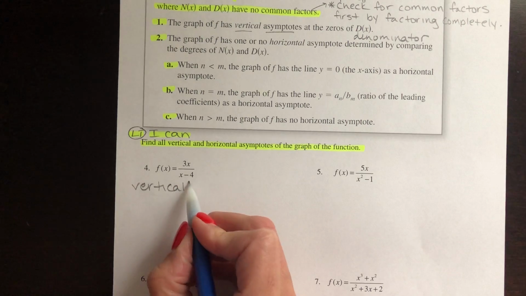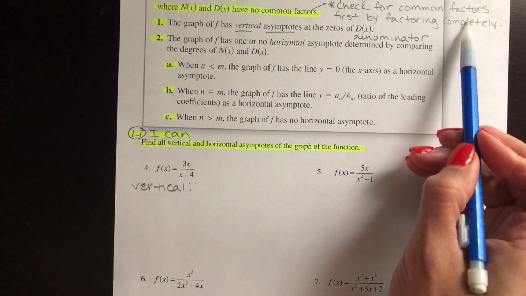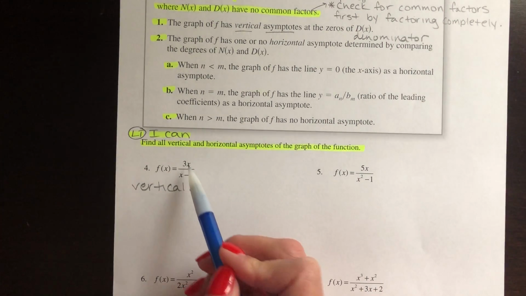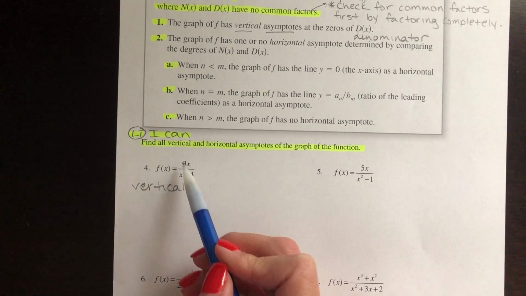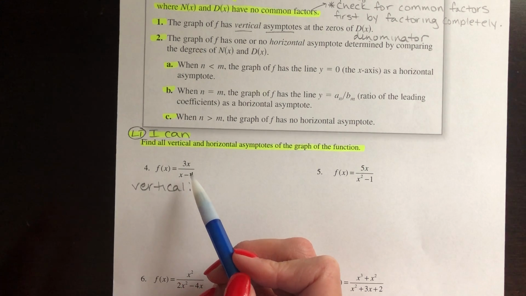So step 1, you need to check for common factors. So let's look at this. Can the numerator or denominator be factored? No. So we don't have to worry about that step.